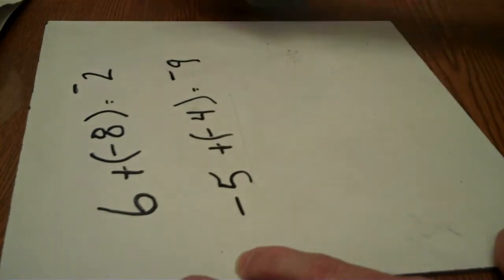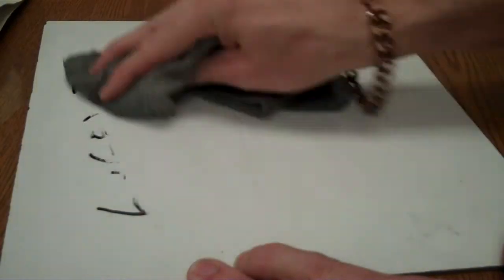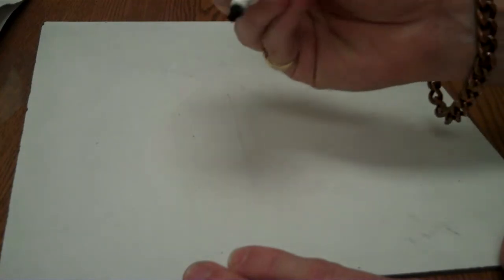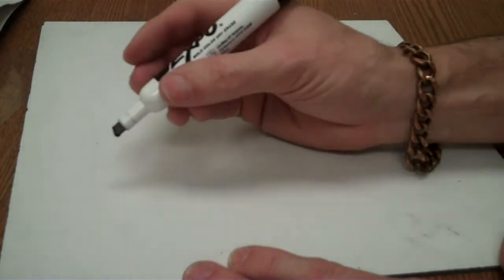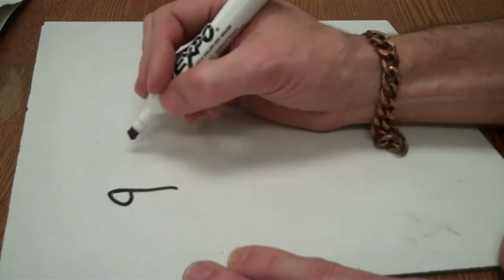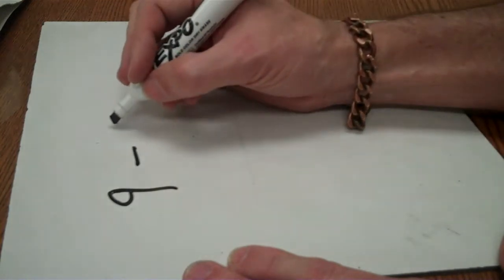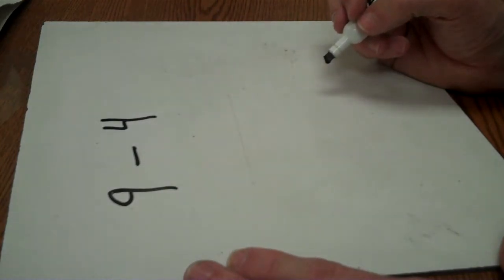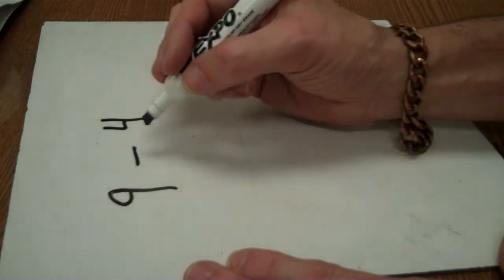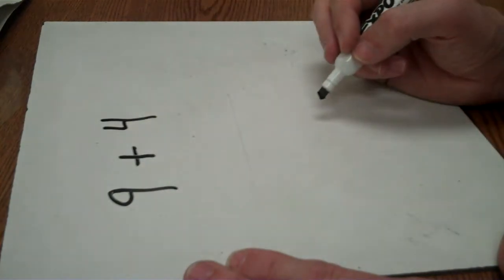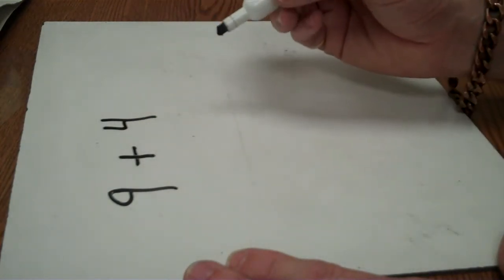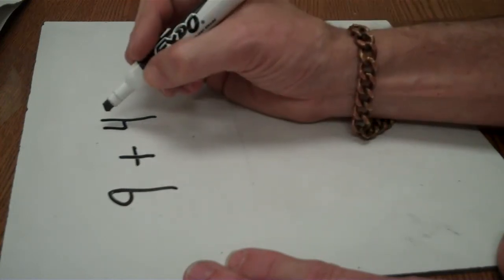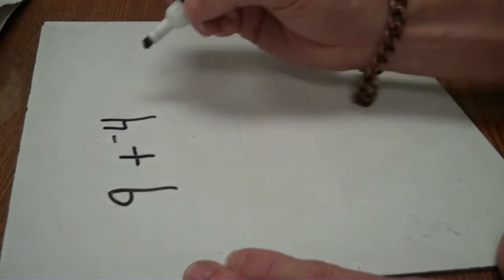Okay? Now, I mentioned a while ago, don't worry about the subtraction because there's really no such thing. What I'd like for you to think about is when you go to subtract an integer, basically what you're doing is you're adding the opposite. Okay? So anytime you see a subtraction with an integer, you're going to change it to addition, and then you're going to change the sign of the second number. So in this problem, 9 minus 4 would actually be 9 plus negative 4.